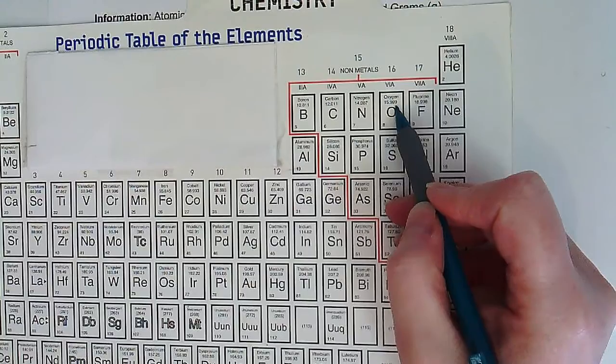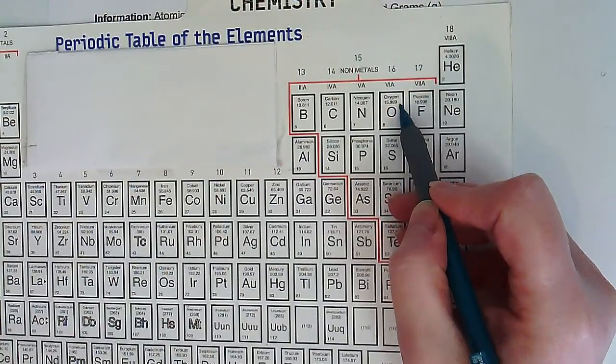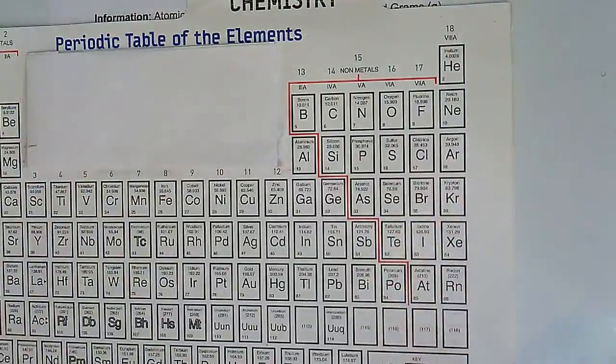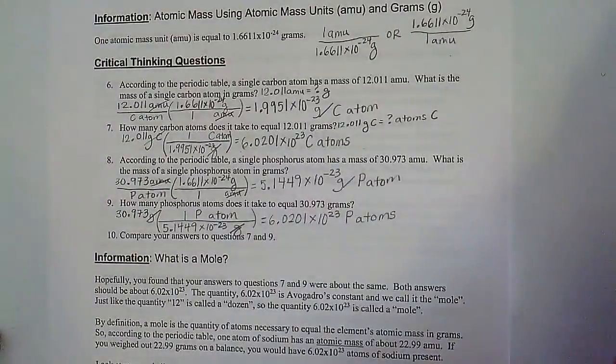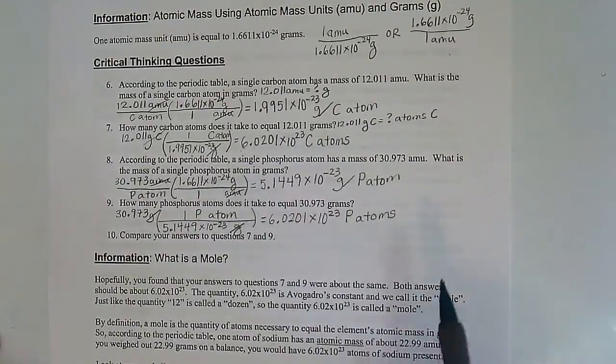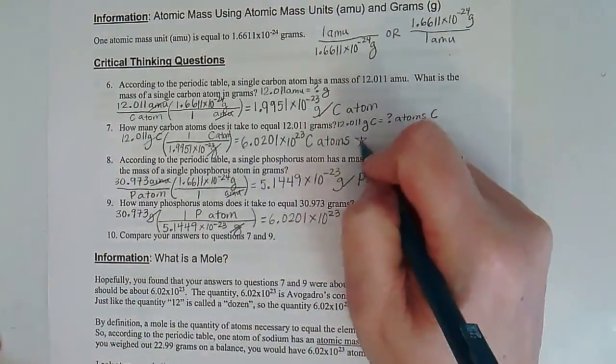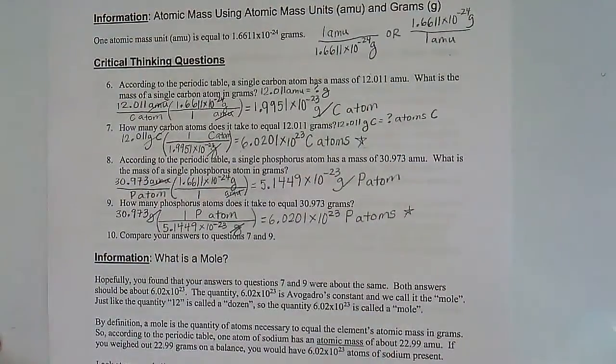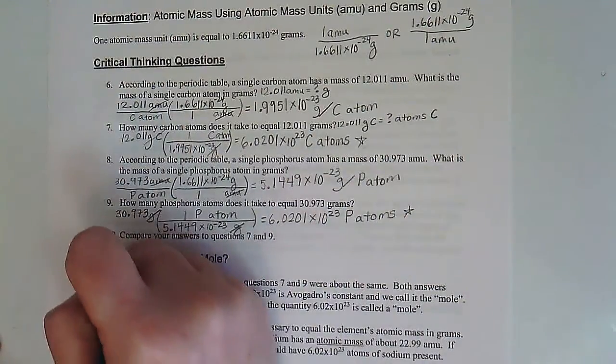Guess for a moment, if I had 15.999 grams of oxygen, how many oxygen atoms do you think I would have? I hope you had said 6.0201 times 10 to the 23rd oxygen atoms. That's not a coincidence, okay? Notice that the answer here and the answer here ended up being the same. So number 10 asked us to compare our answers to questions 7 and 9. They are the same.